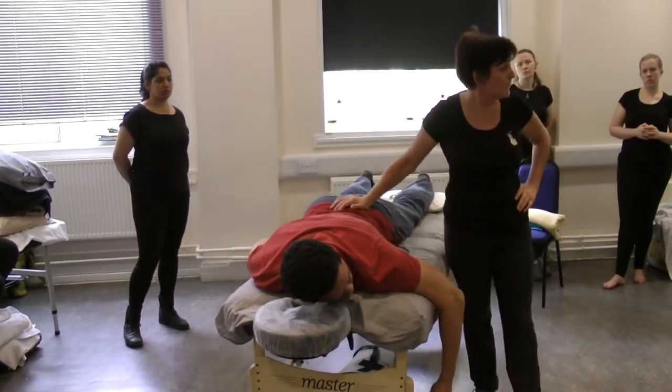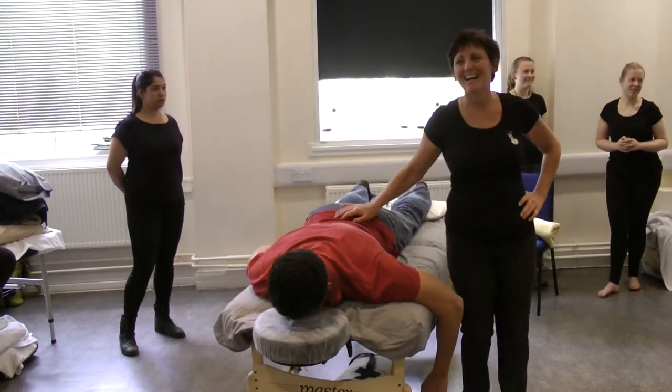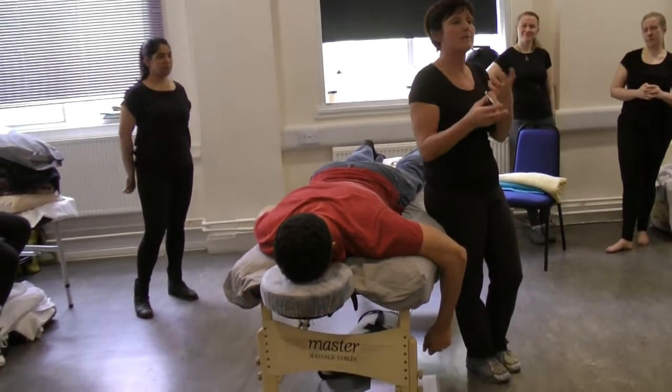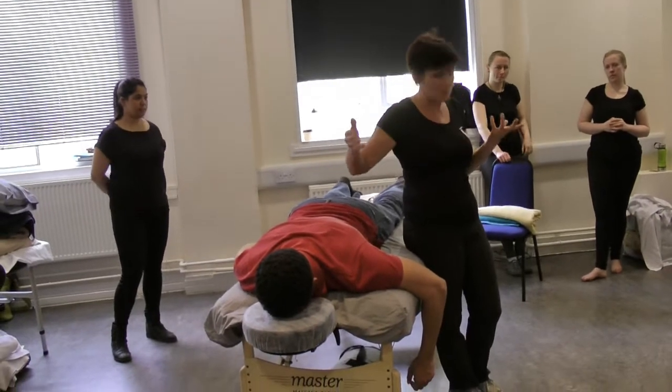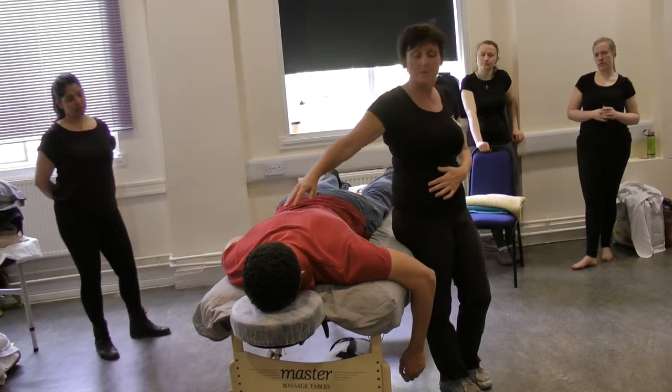Scoliosis? Say more. Well, no one's saying anything, so I'll say it. It's good because this is where it can be helpful as well as contraindicated. So scoliosis is a curvature of the spine. And what happens with curvature of the spine when it comes to the muscles?